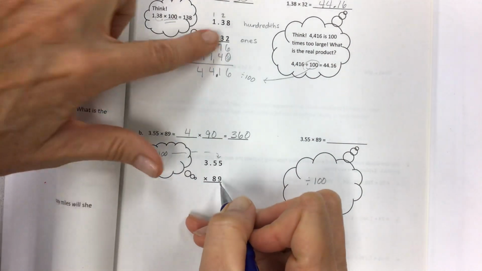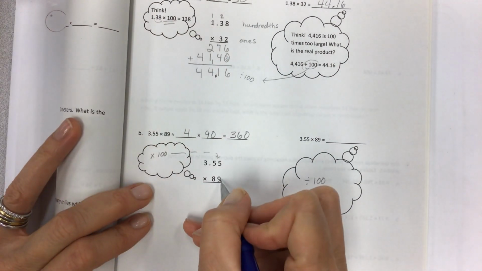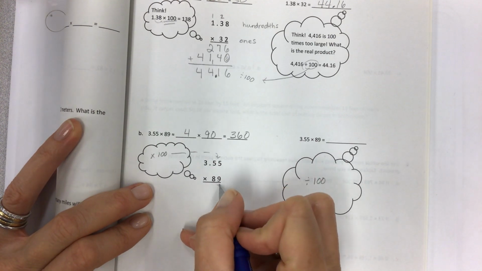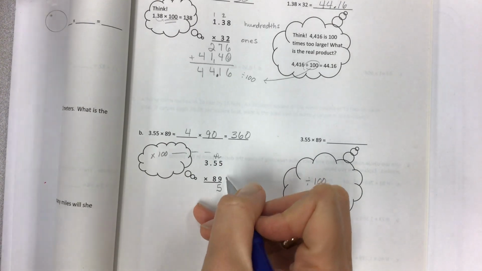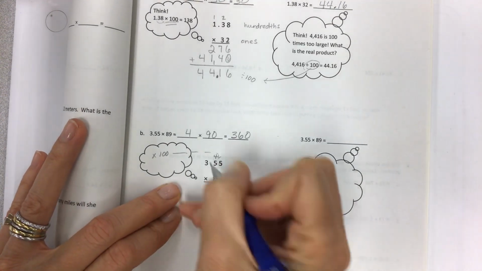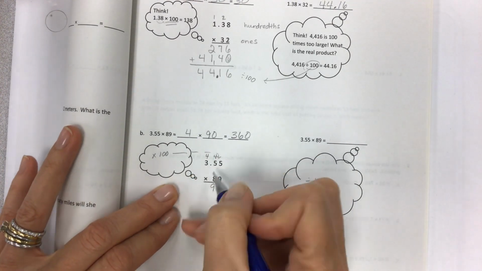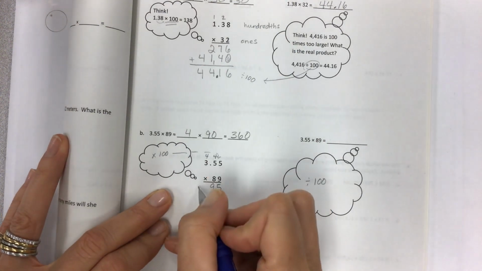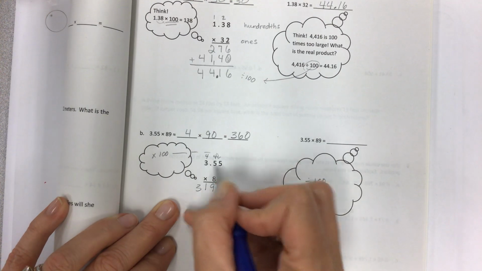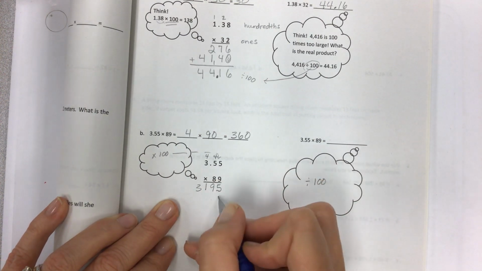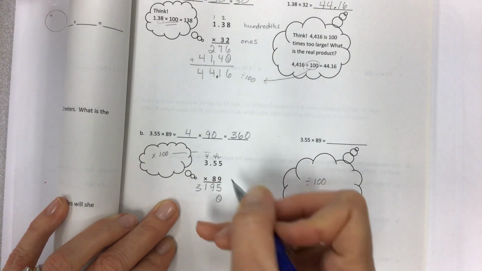So now we have bigger digits to multiply. That's always more fun. 9 times 5 is 45. And then 9 times 5 is 45 plus 4, 49. 9 times 3 is 27, 28, 29, 30, 31. That's our first partial product. That is 9 times 355 hundredths. Hold this place with your little ghost 0.